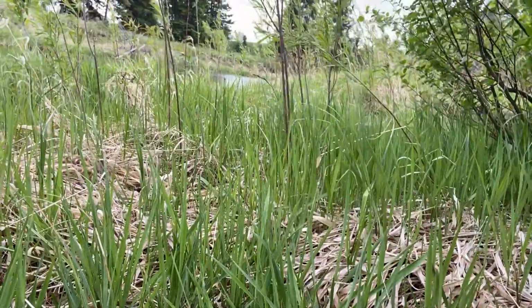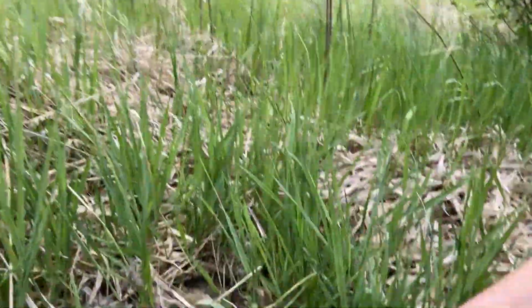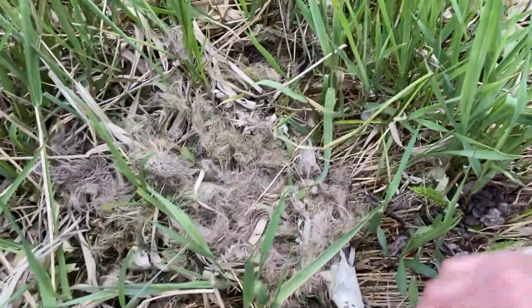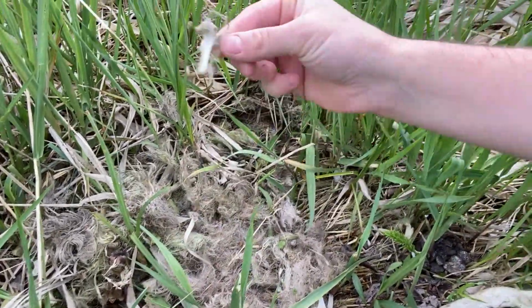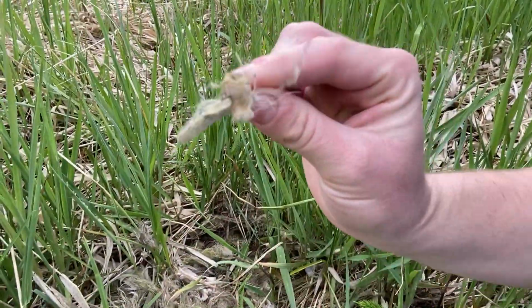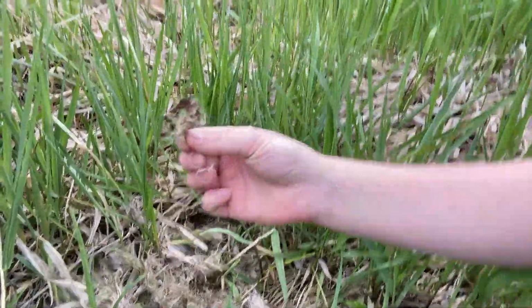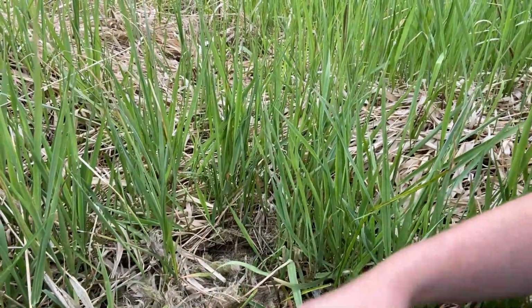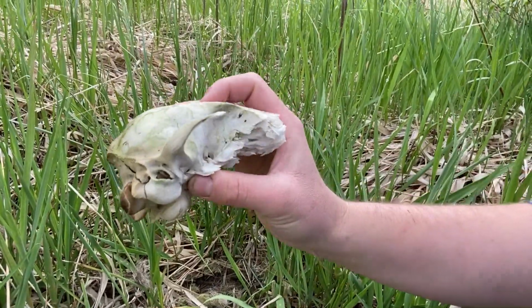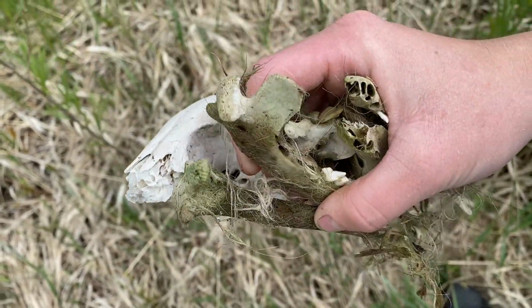Holy smokes. A little vertebrae. There's his backbone. So cool. Oh my goodness. We're gonna have to take this back to the car with us. Let's see if we can make it across the creek without dropping any of our bones.